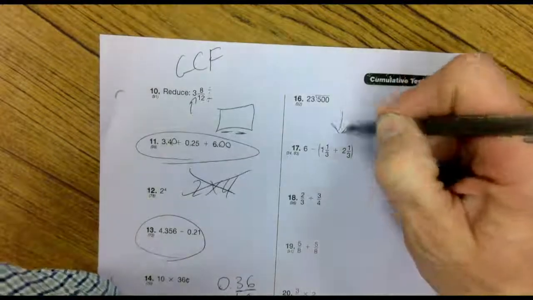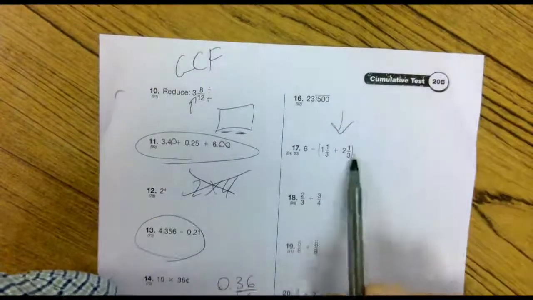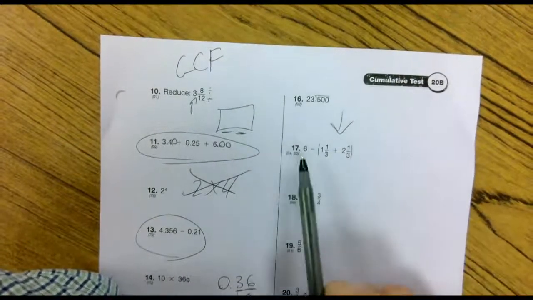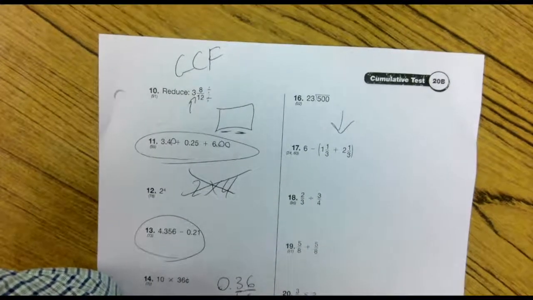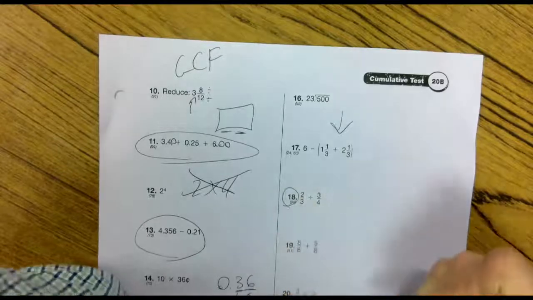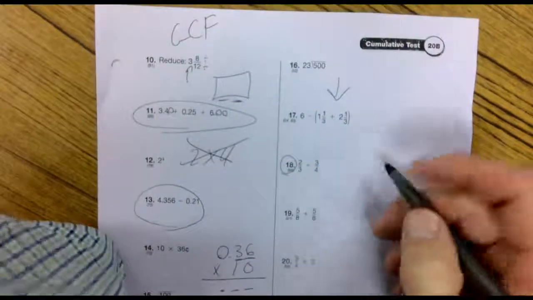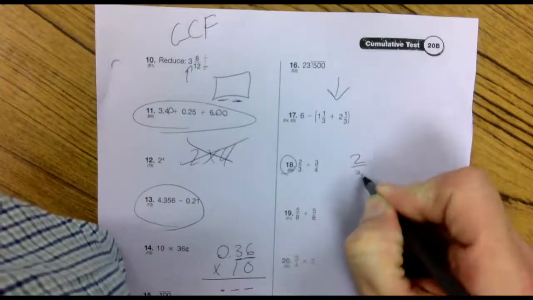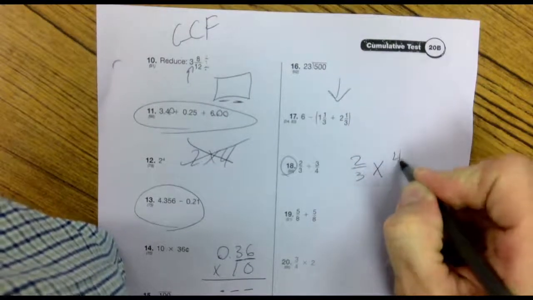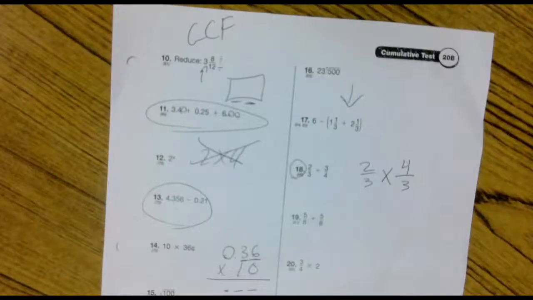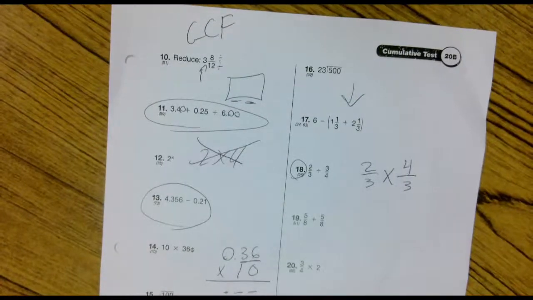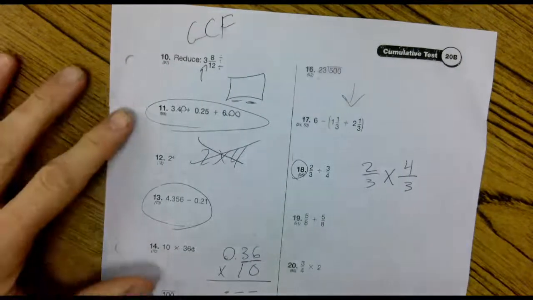17, self parentheses, say me first. Add these guys up first and then subtract 6 minus your answer. Boy, 18. We haven't practiced this one in a little while. Stay, change, flip. Stay, change, flip. That gave you a lot on that one. Okay, you guys can take care of that one. Don't forget to reduce if you have to.